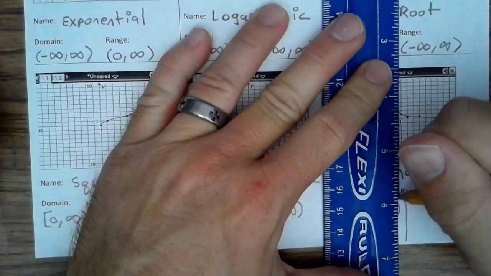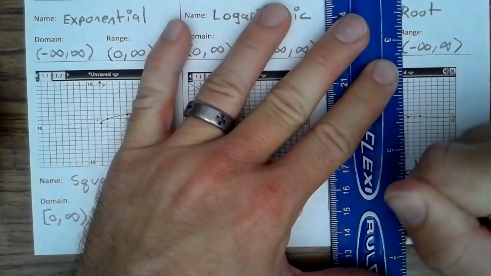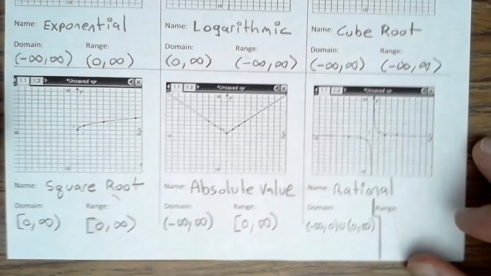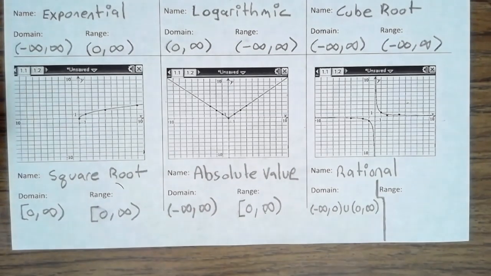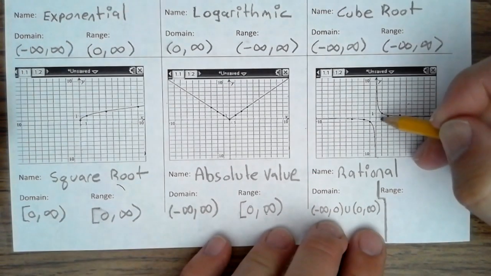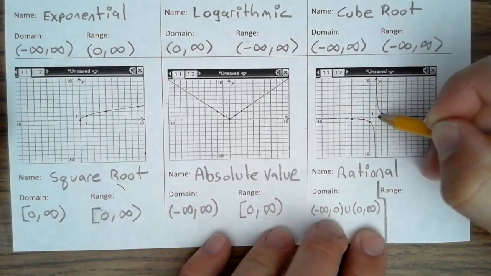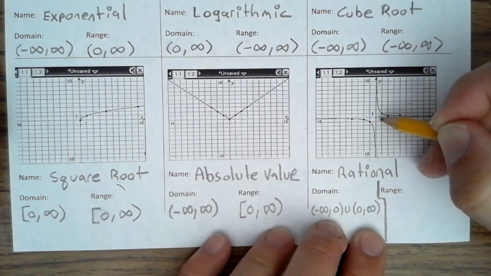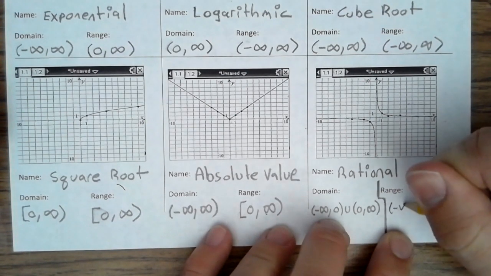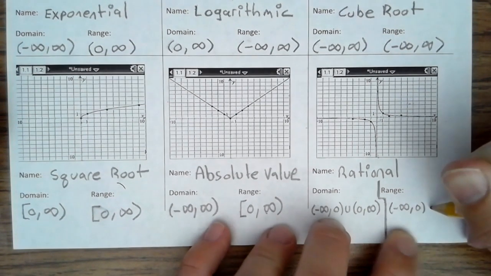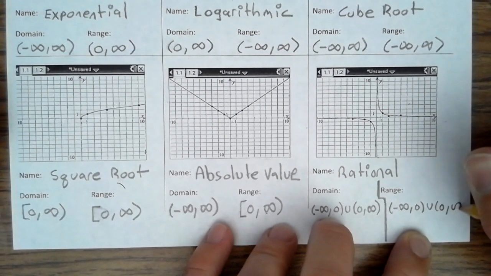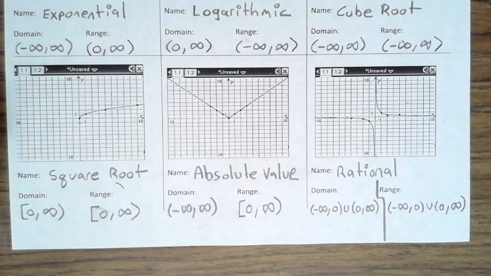Let's fix that line. All right. Now, the range is going from negative infinity, but it again has a gap at 0, so it goes from negative infinity to 0, and then 0 to infinity. All right, so go ahead and finish up those parent functions.